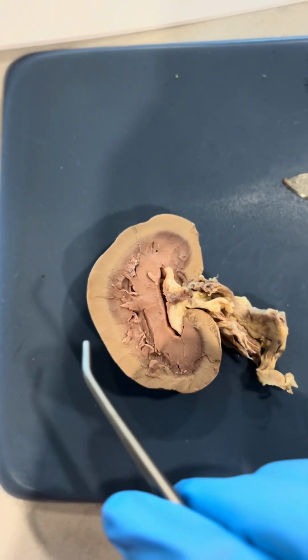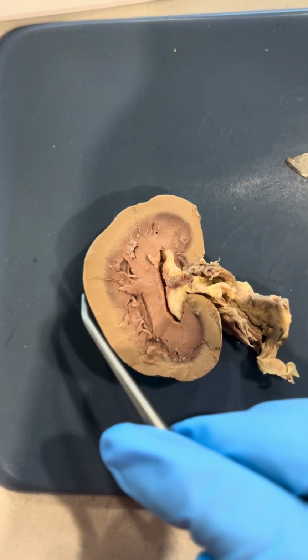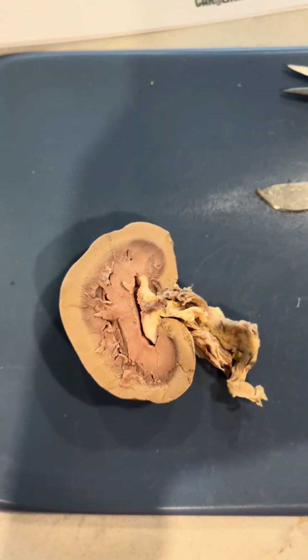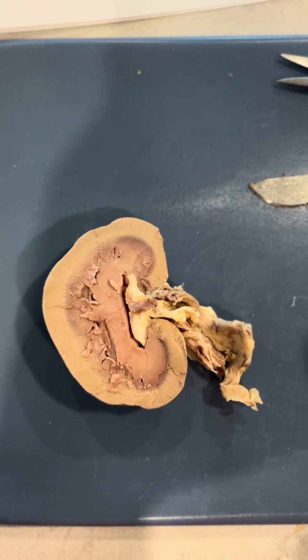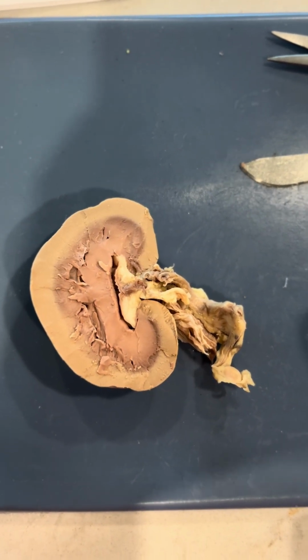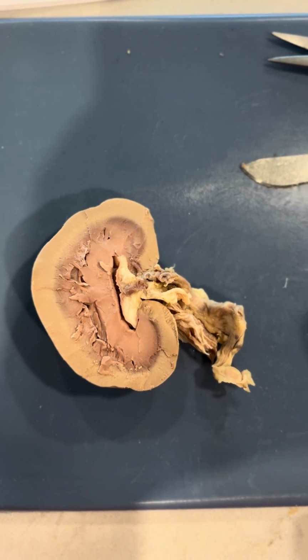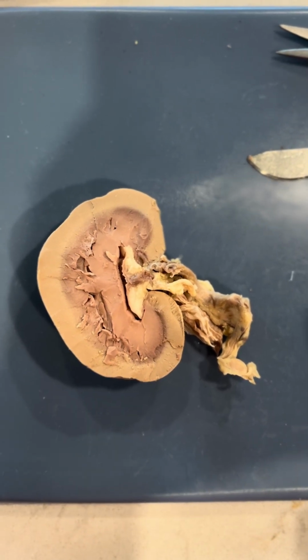So then we have the renal capsule, which is the outermost layer of the kidney. And it protects the kidney from trauma and infection. And it has a tough fibrous outer covering of the kidney.